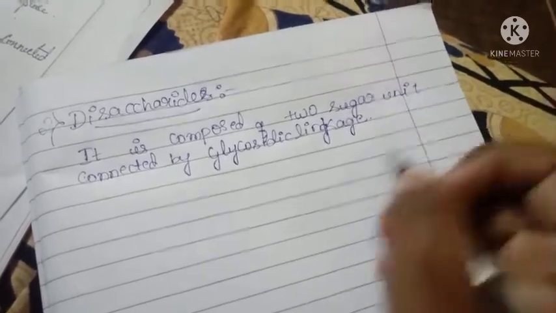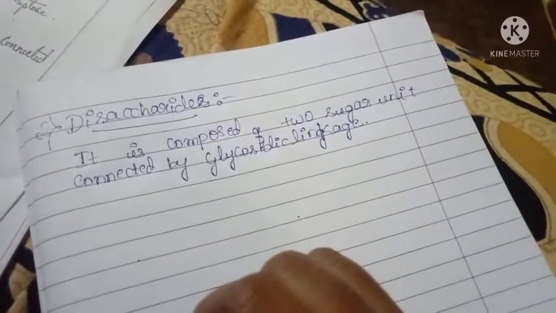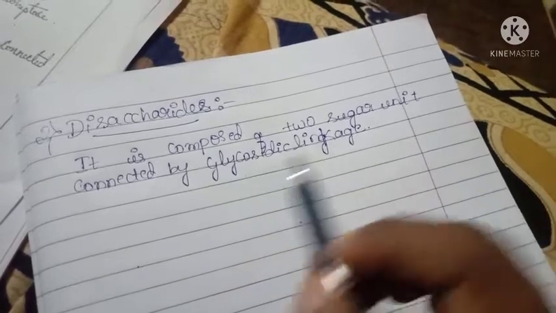The glucose molecules are combined with one oxygen atom. Okay, that will be called a glycosidic linkage.